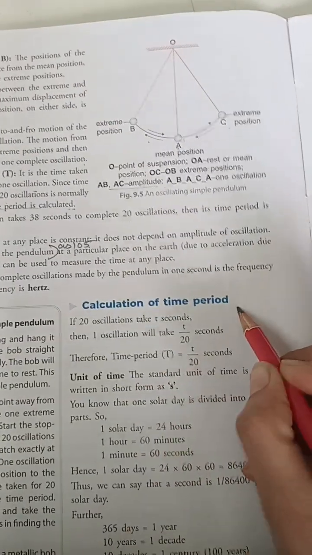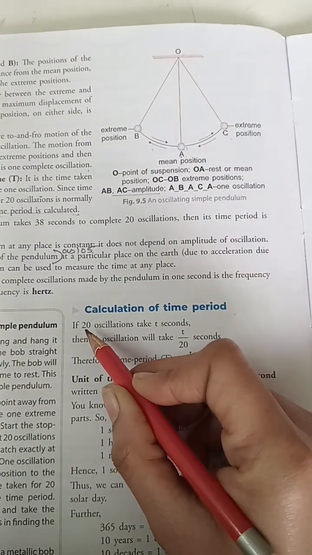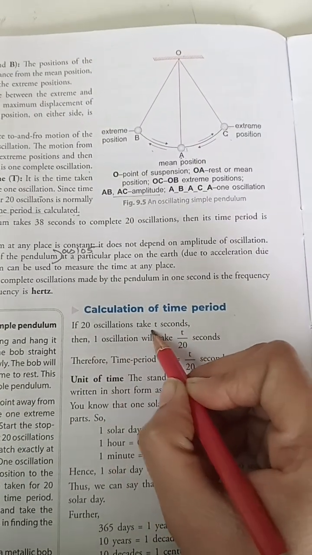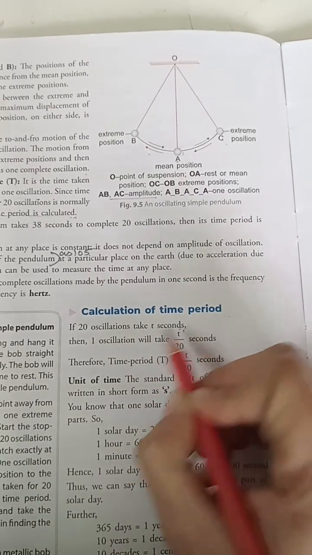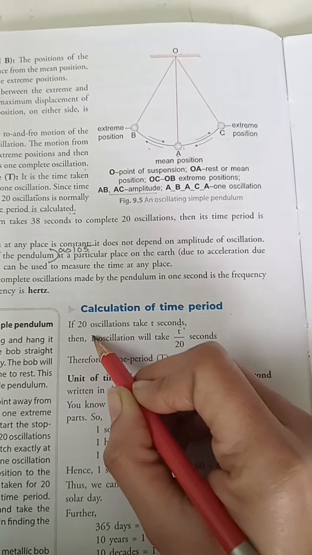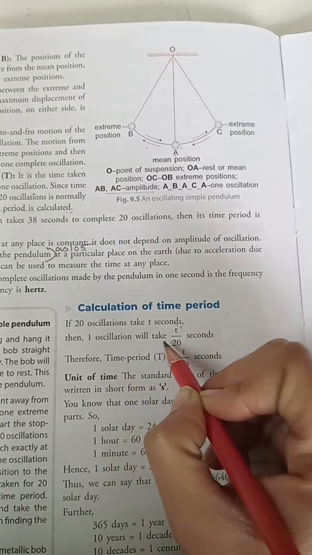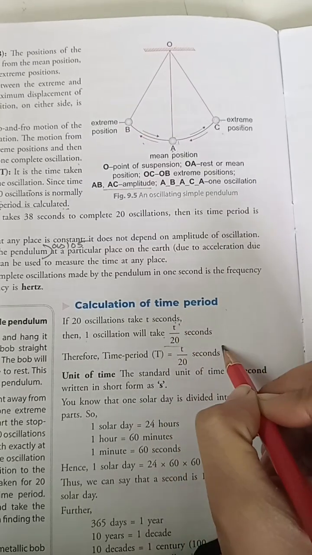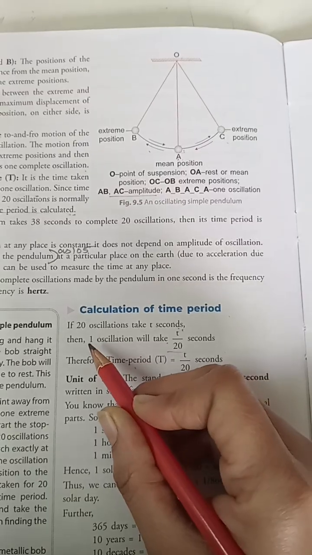Now, the calculation of the time period. We are going to check for 20 oscillations. Let 20 oscillations take t seconds. Now for one oscillation, we divide it, so one oscillation will take t upon 20 seconds. Therefore, what is the time period?